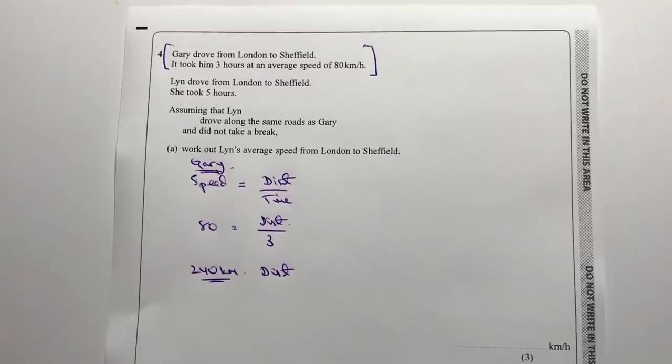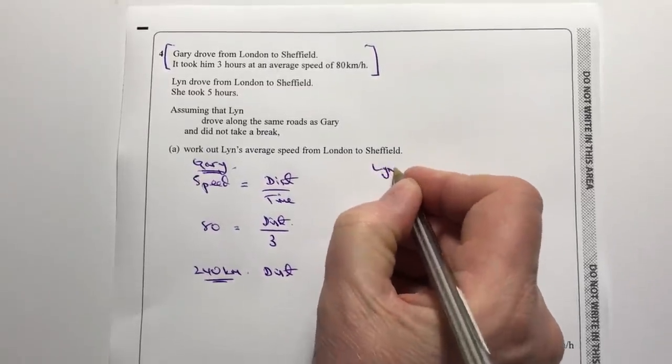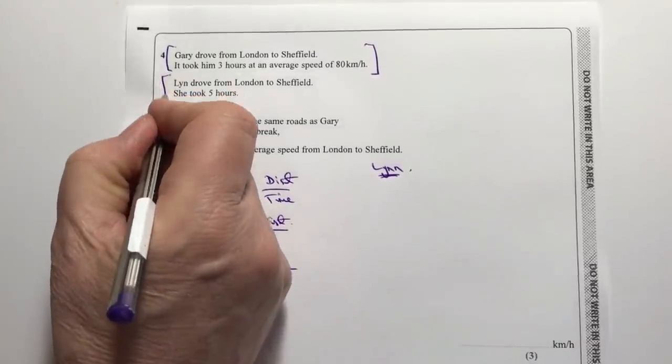So without looking at the rest of the question, we've already taken out a little bit of information from that. So the next little bit is that Lynn also drove the same distance. In other words, she drove also from London to Sheffield. So here's Lynn's journey. At this point in time, I still haven't read the rest of the question.